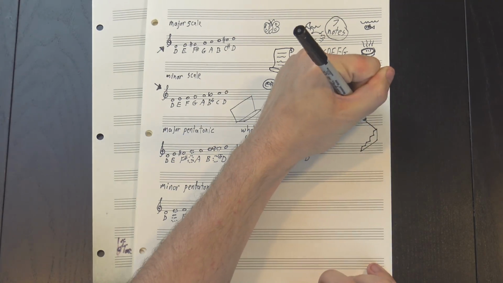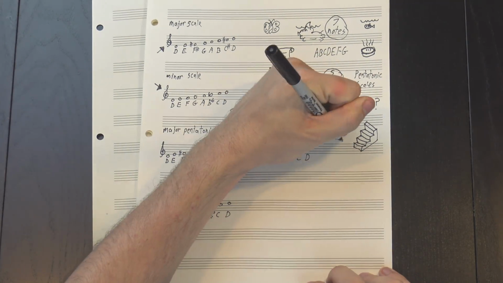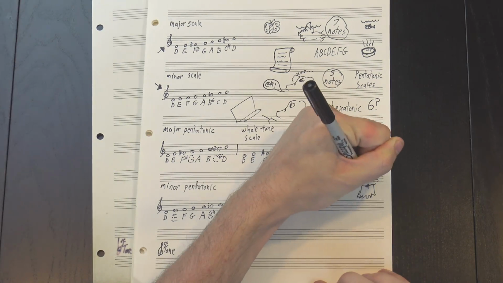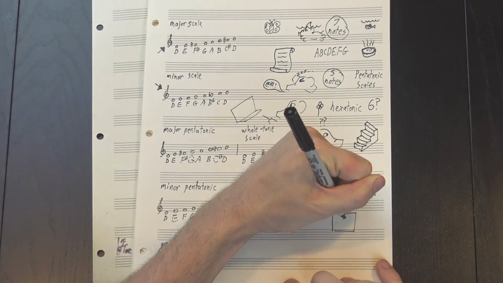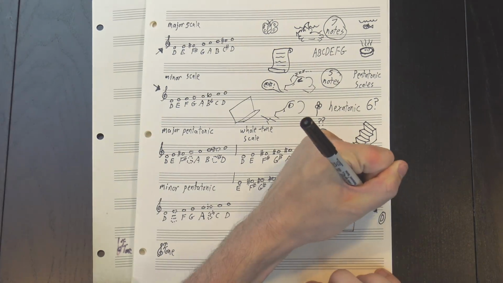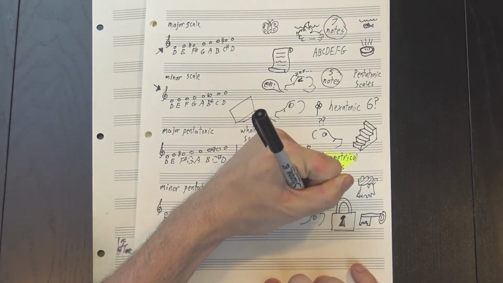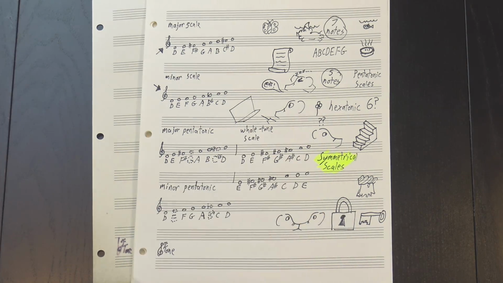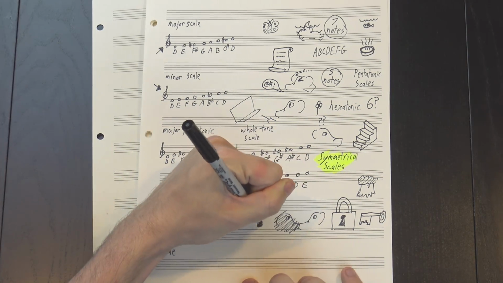By using only one interval to construct the entire thing, it creates a sense of ambiguity. You can't really nail down the root because no matter which note you start on, you get another whole tone scale. It's symmetrical, there's no obvious key center. Half steps are an important part of the way different notes interact, and by removing them entirely, it becomes hard to tell one note from another.